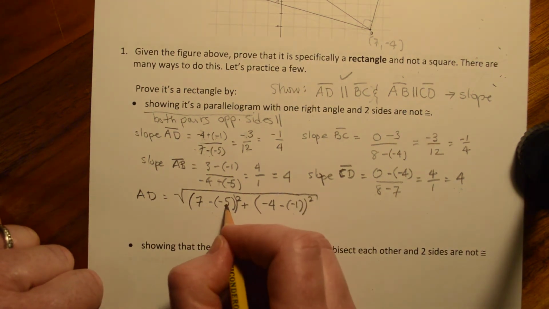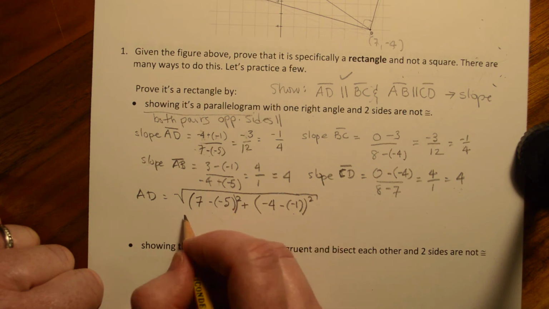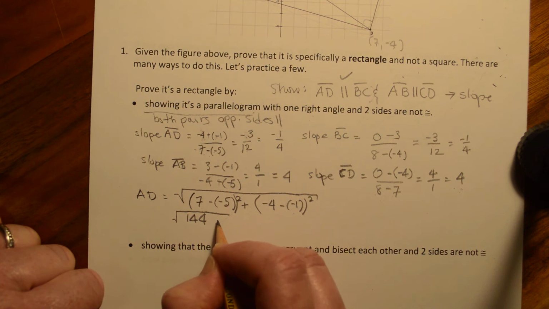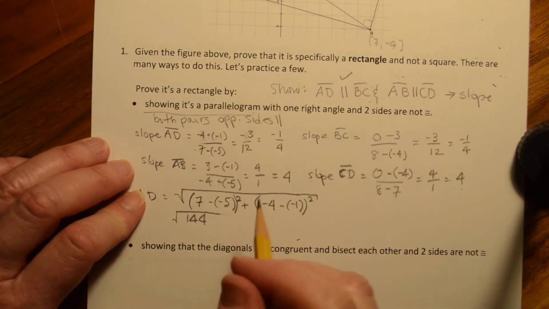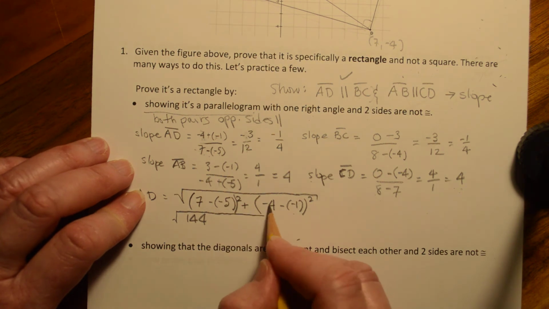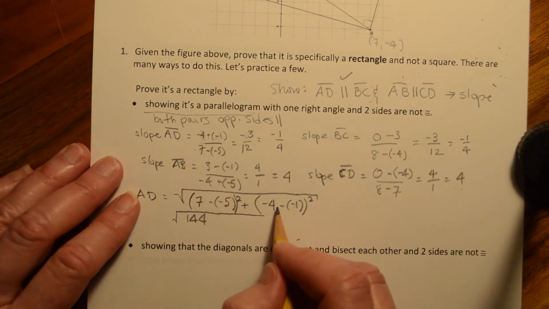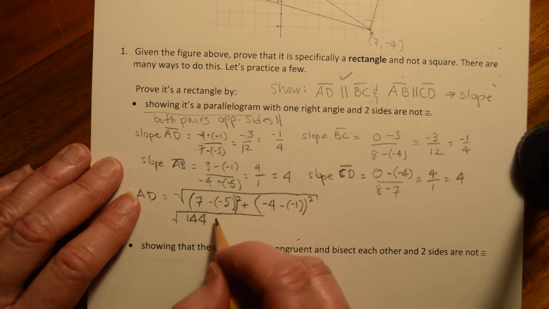7 minus negative 5 is 12, and 12 squared is 144. Plus, negative 4 minus a negative 1, that would be negative 3, and negative 3 squared is 9.